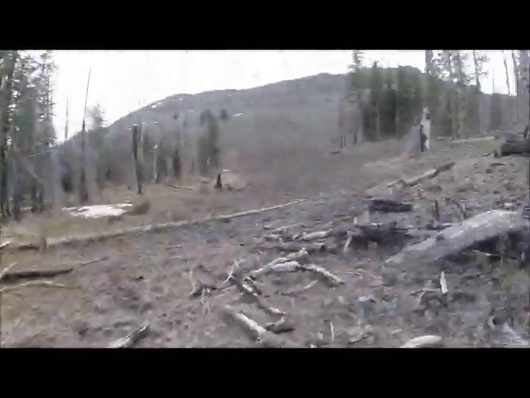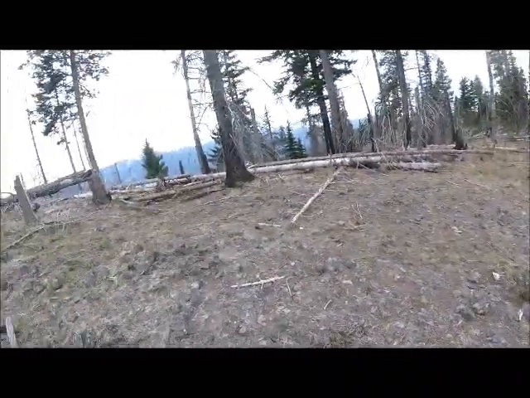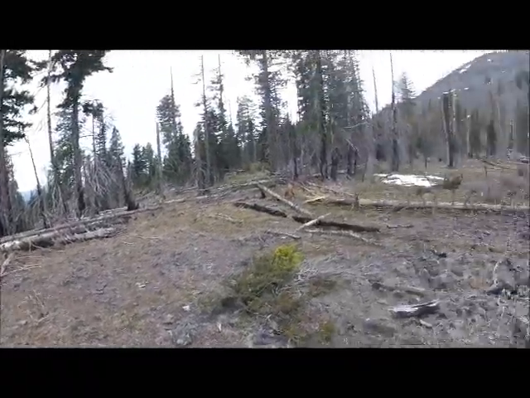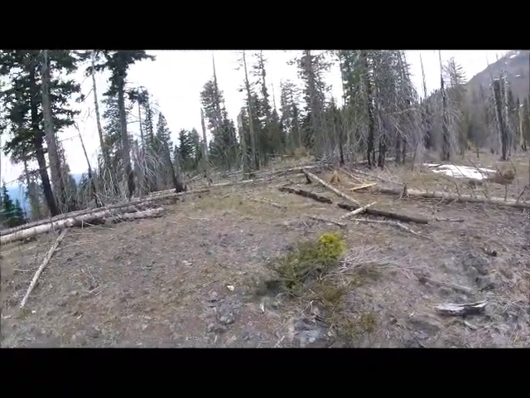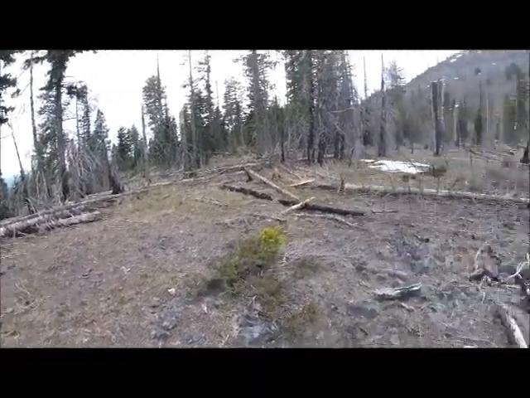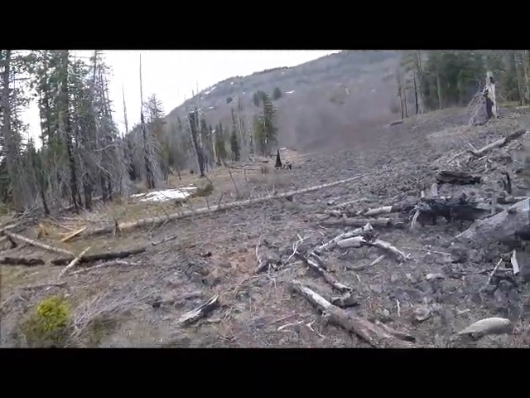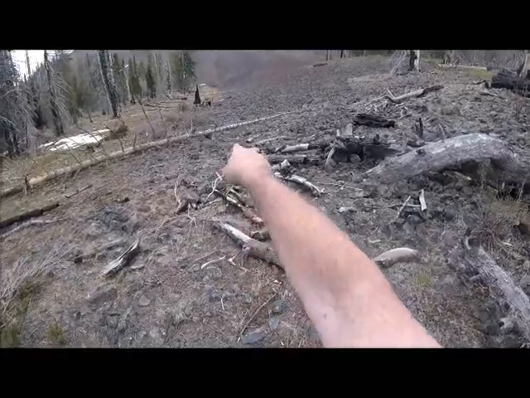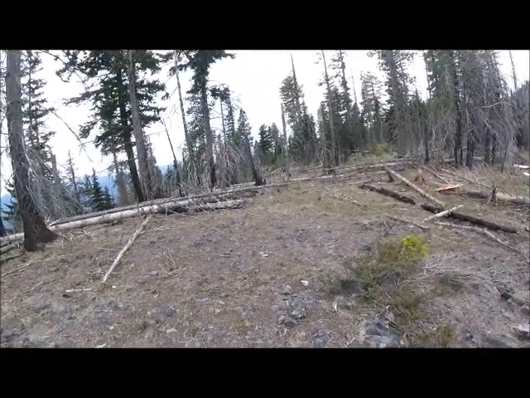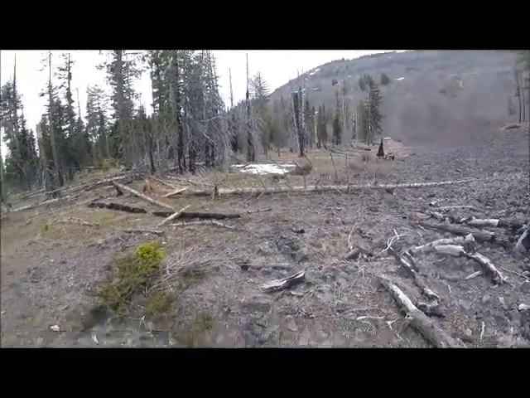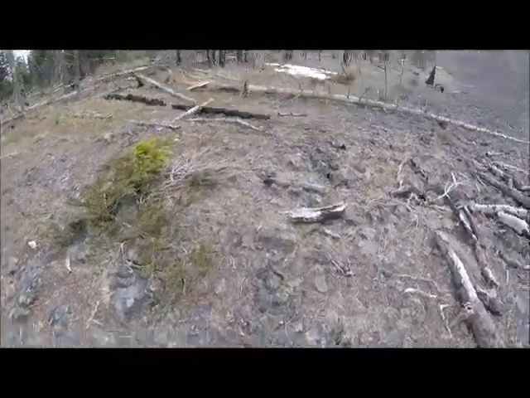Hey, I made it around the edge of the ridge and down into the meadow, and now I'll work my way back up. Just a little chipmunk. Work my way back up to where I can cut straight back over to camp.